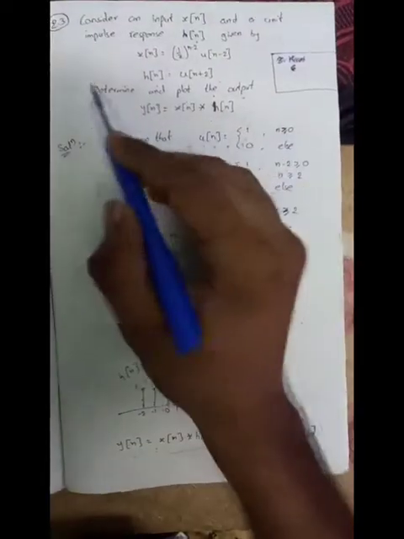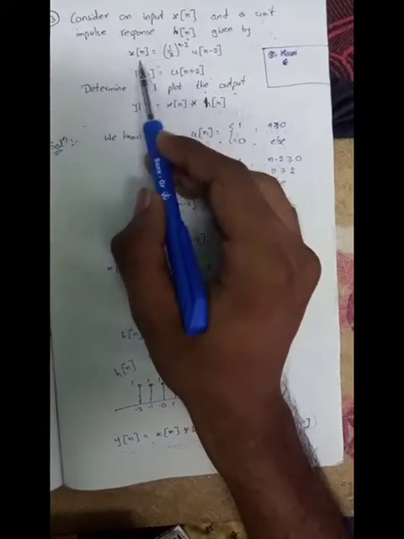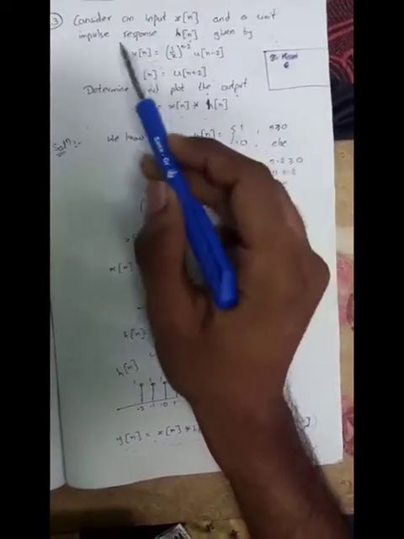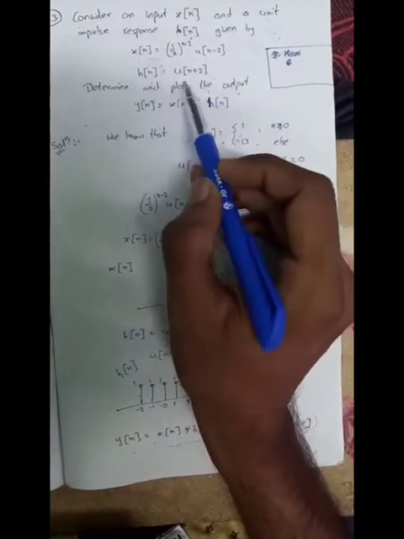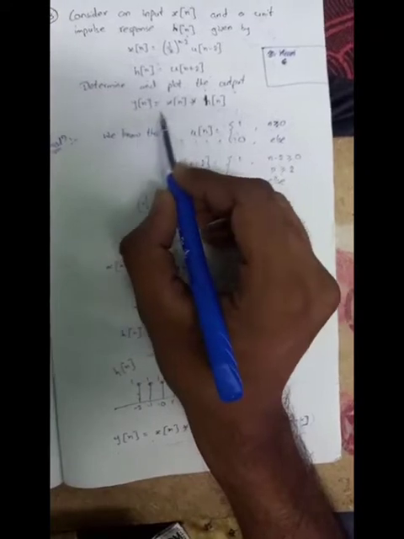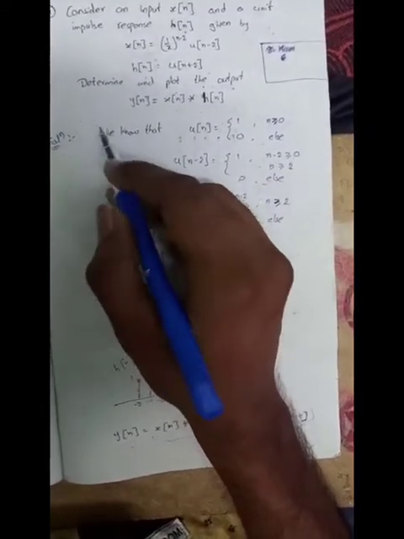My name is Vishnu Vardhan and we have been assigned the third question in the second chapter, and today we are going to solve it. So here is question 2.3. We are given an input x of n, where x of n is (1/2)^(n-2) u of n minus 2, and the unit impulse response h of n is u of n plus 2. We have to determine and plot the output y of n, equal to x of n convolution h of n. So here is the solution.